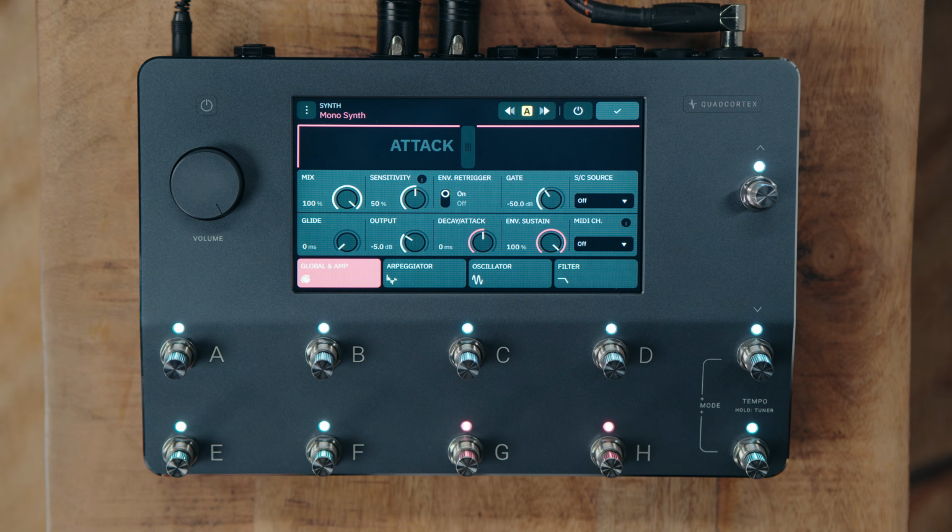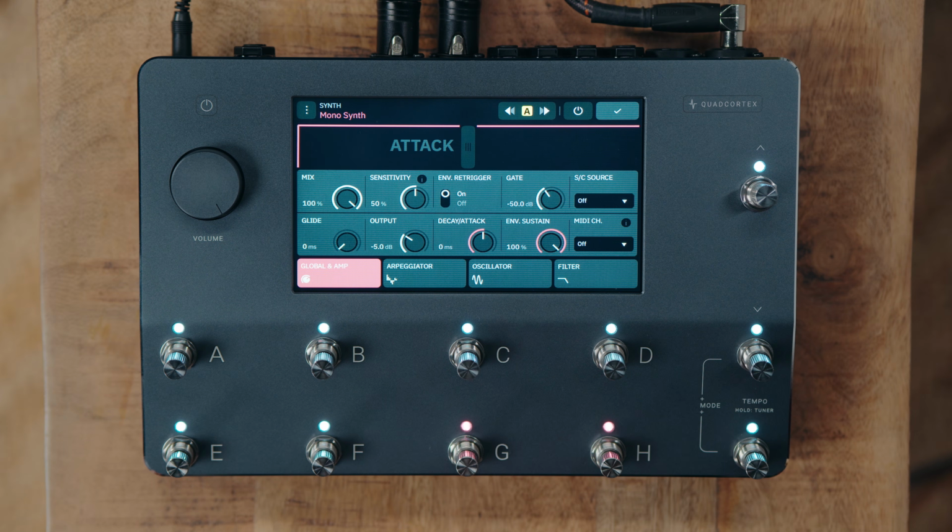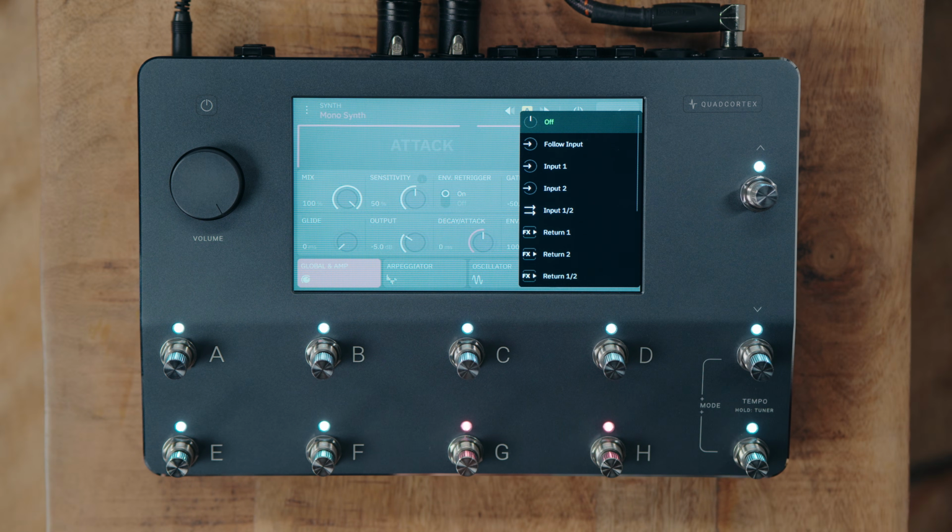next we have the sidechain source, which is where we determine where the input signal is coming from into the mono synth. Because we now have the added flexibility of choosing where the mono synth sits in the signal chain, this drop-down menu allows us to determine where the synth is tracking from. So for example, with sidechain source off, that means wherever we're placed on the grid is just going to track from there. So that could be in front of an amplifier and cab, after an amplifier and cab, or after a delay, creating some really weird sounds. But if I go to the drop-down menu, I can now choose exactly where the synth is reading from.